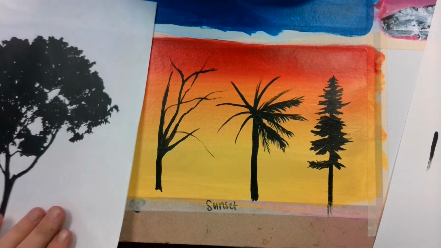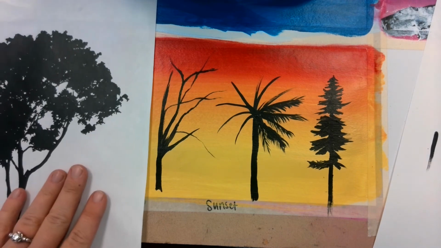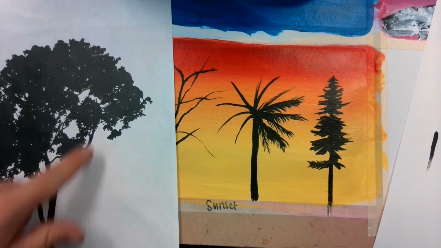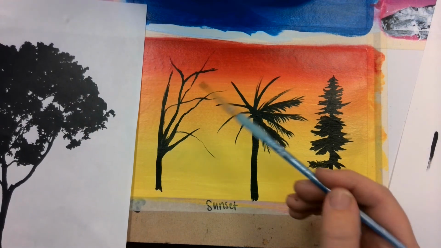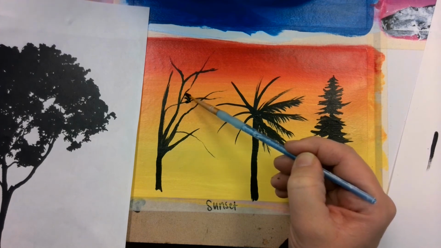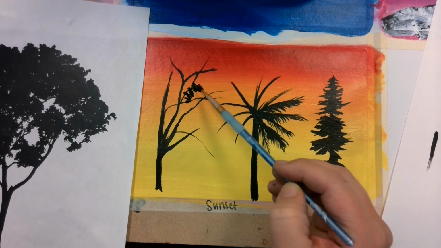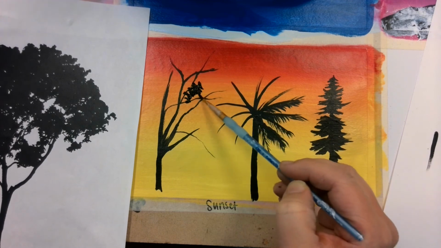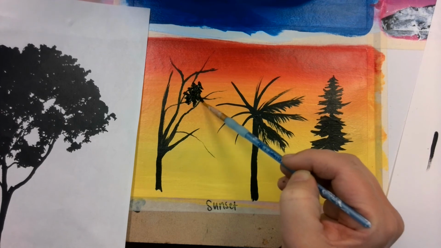Okay, so now let's talk about adding leaves to this tree. If I were doing this kind of tree right here, I'd want to draw the branches that I can see, and then the rest is going to be filled in with leaves. And basically with leaves, it's like a lot of little dots. Again, I don't want you to use a big brush and create it like a sponge, where you have lots of little texture that way.